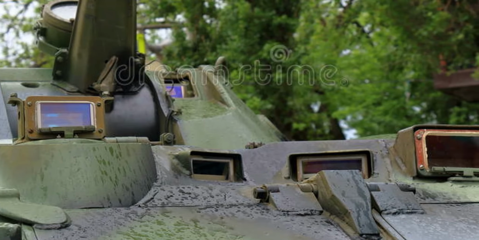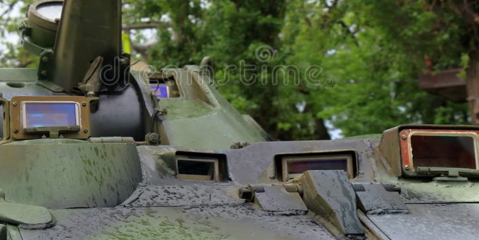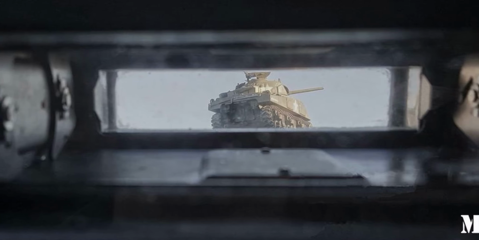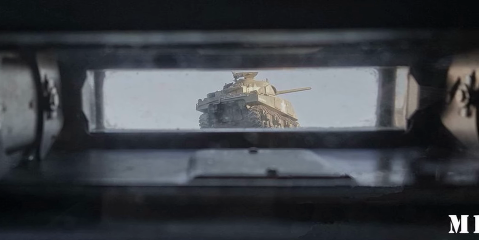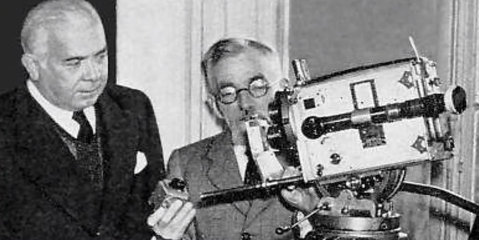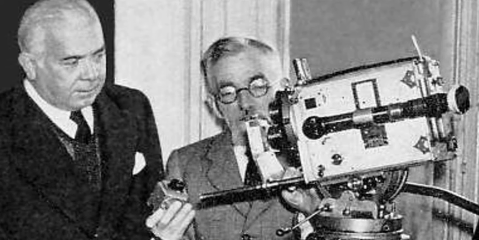So the first anamorphic lenses were actually developed around 1927, and they were used in tank periscopes during World War I. And they installed them in the tanks, that way the tankers could get a wider view of what's happening outside the tank. It actually wasn't until around 1952 that 20th Century Fox bought the rights for the CinemaScope process, and they wanted to start using anamorphic lenses.